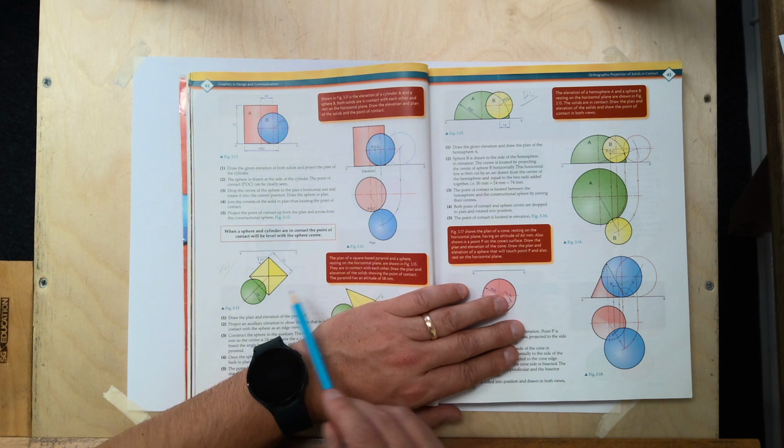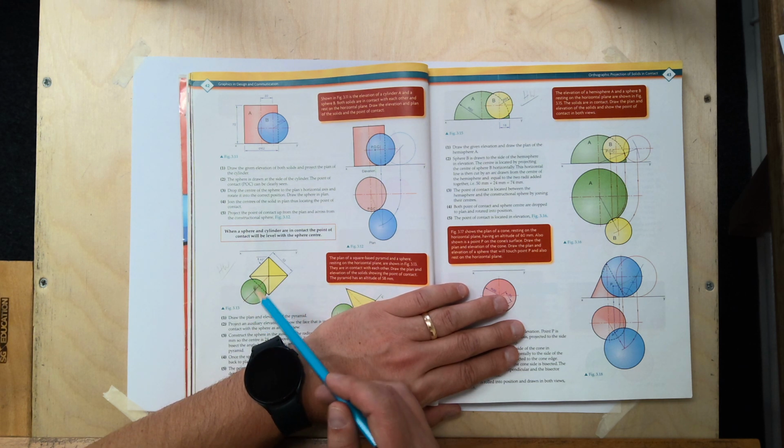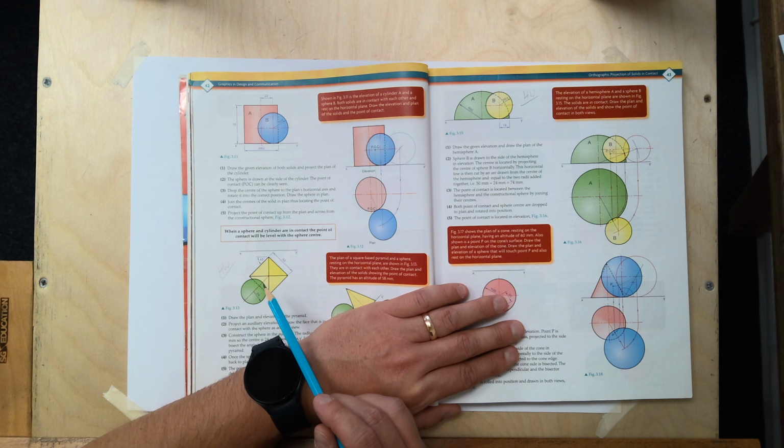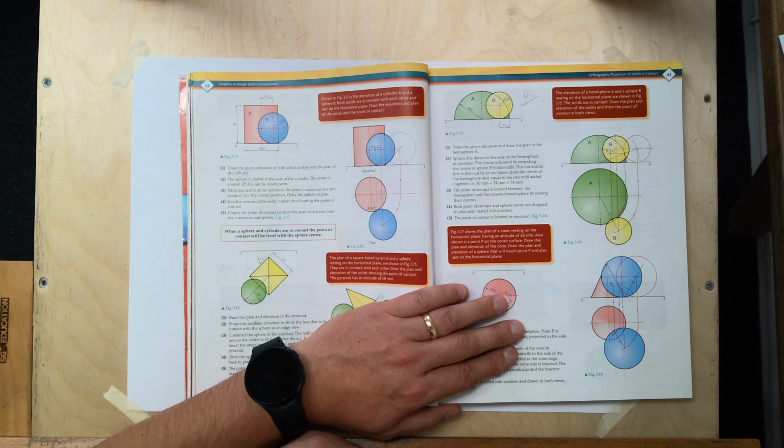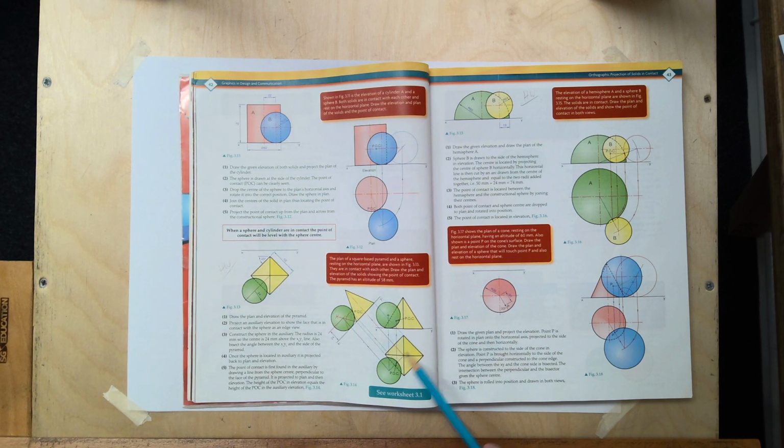All right. They are in contact with each other. They want us to draw the plan and the elevation, and they want us to find the point of contact. And they're telling us how tall the pyramid is. The pyramid has an altitude of 58. So basically the pyramid is 58 millimeters up to the apex. All right, so here we have it here. We're able to pop this in here.